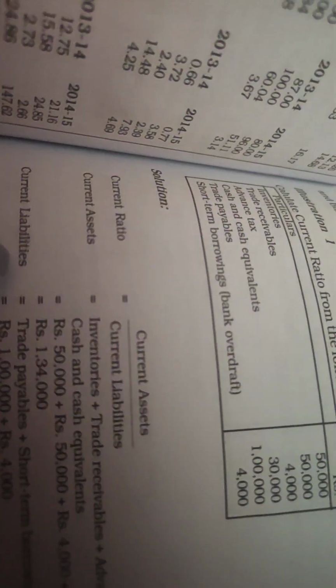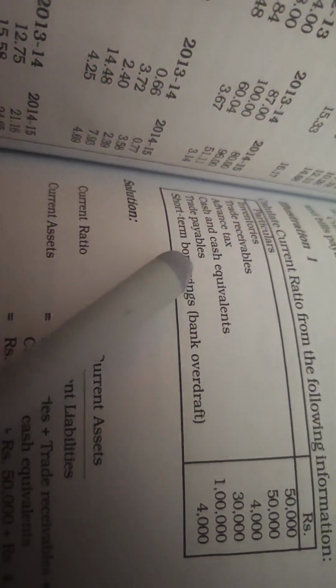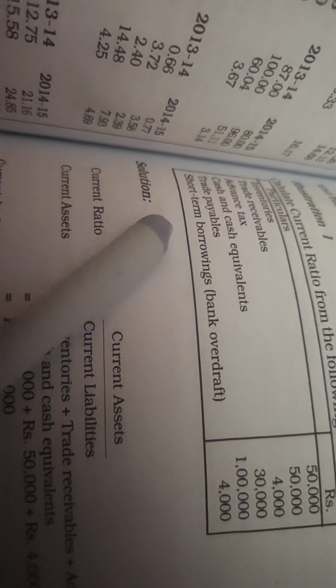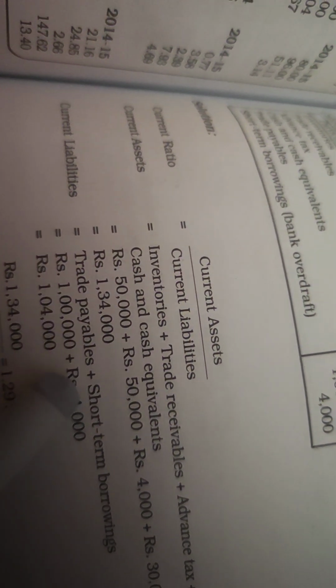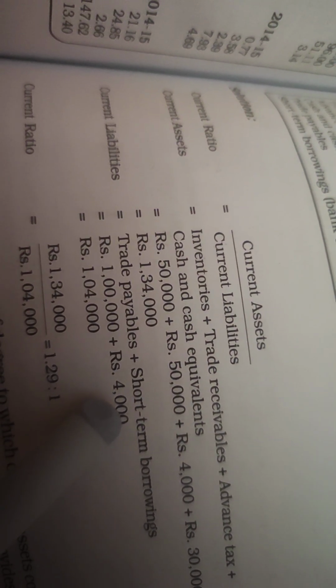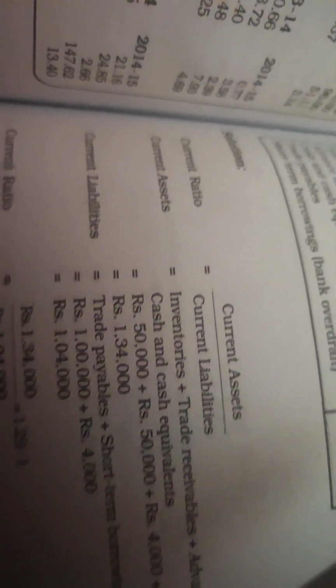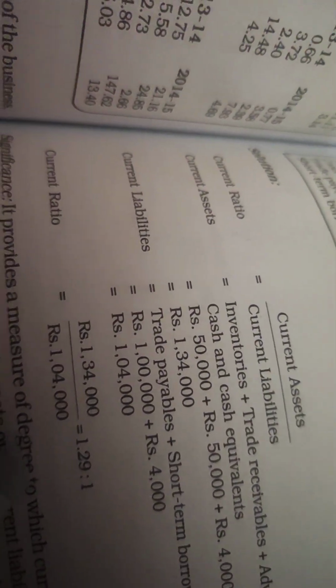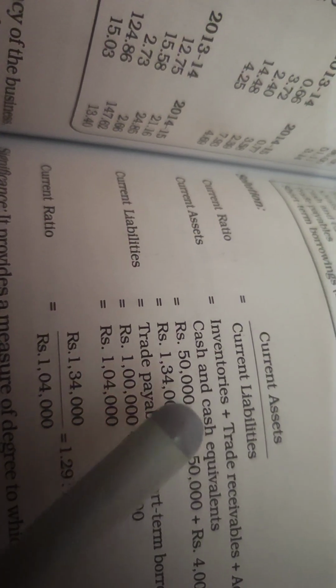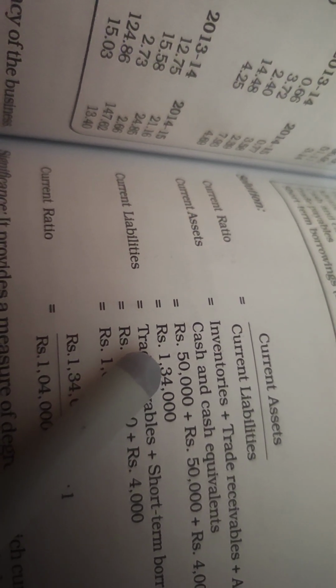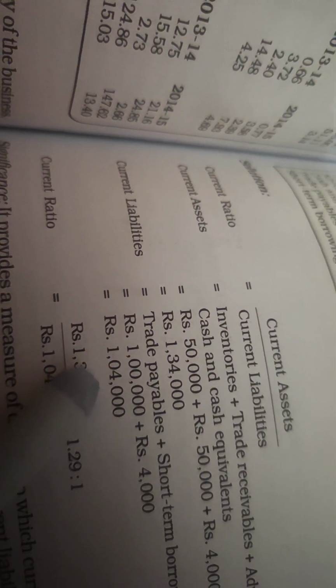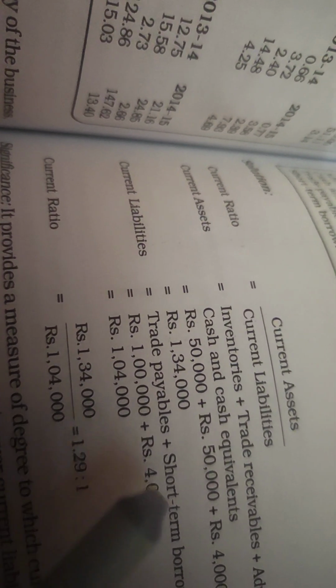Then come the current liabilities. There are only two current liabilities: trade payables and short-term borrowings. The amount is 1 lakh plus 4,000, that is 1,04,000. Then coming to the equation, current assets by current liabilities: 1,34,000 divided by 1,04,000.